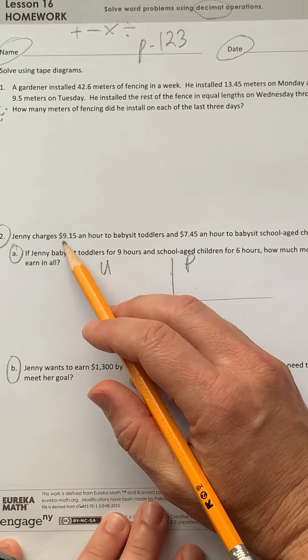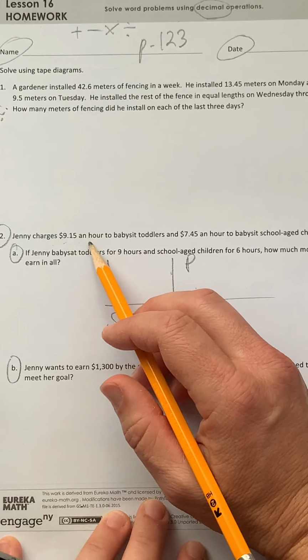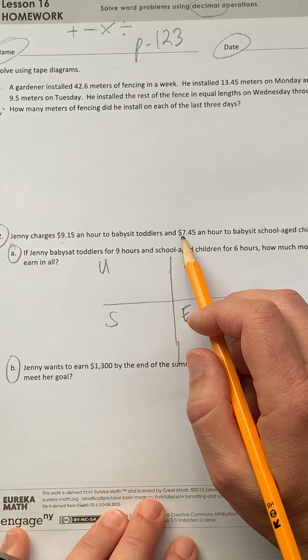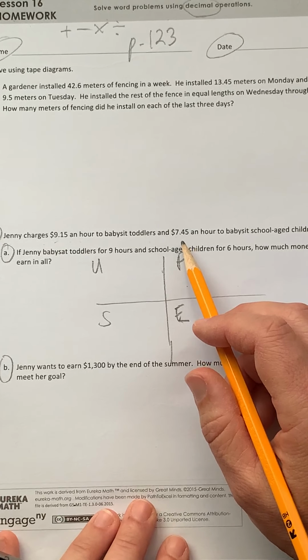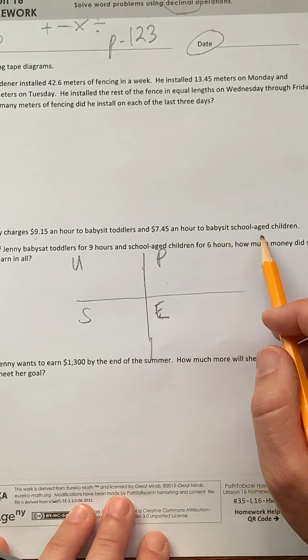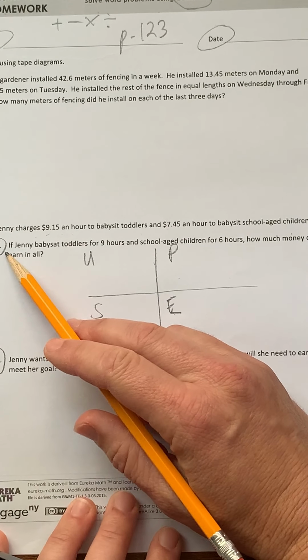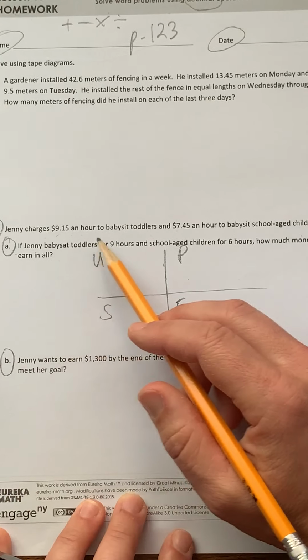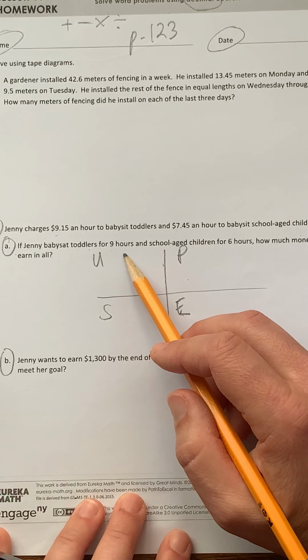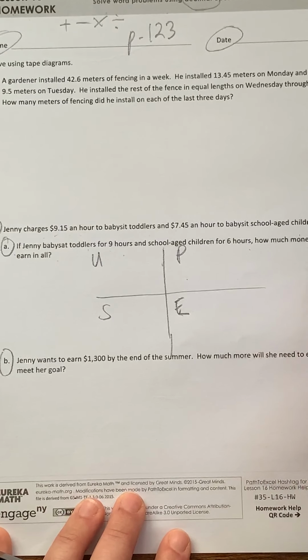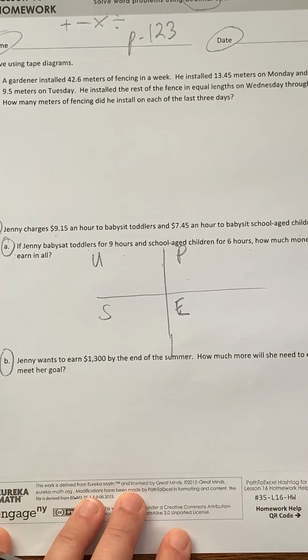And let's read the problem. Jenny charges $9.15 an hour to babysit toddlers and $7.45 an hour to babysit school-age children. So here's the first problem. If Jenny babysat toddlers for 9 hours and school-age children for 6 hours, how much money did she earn in all?